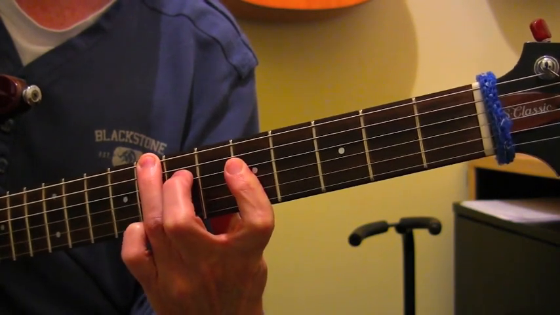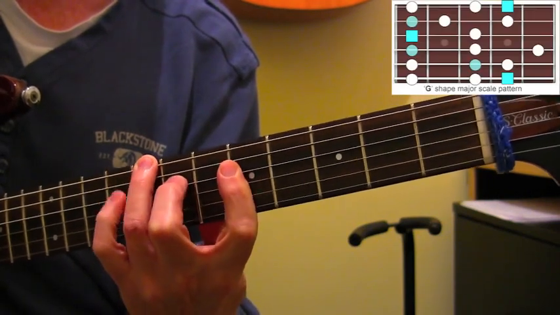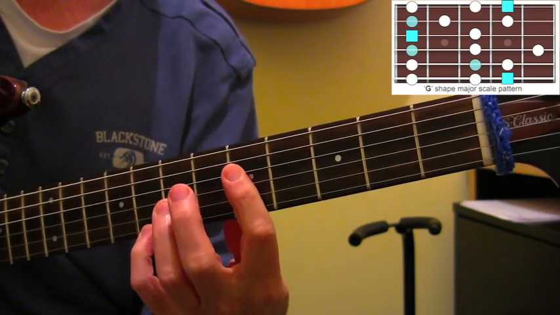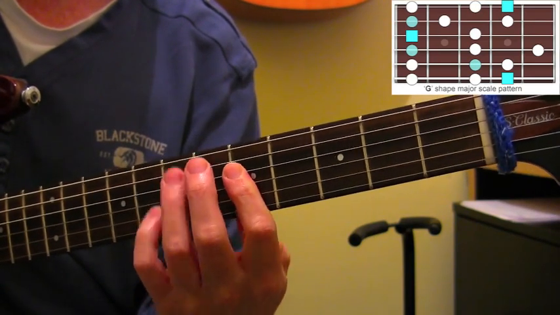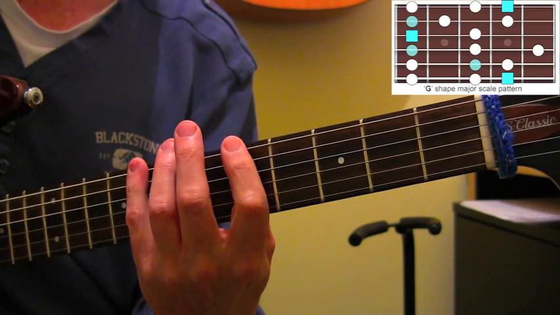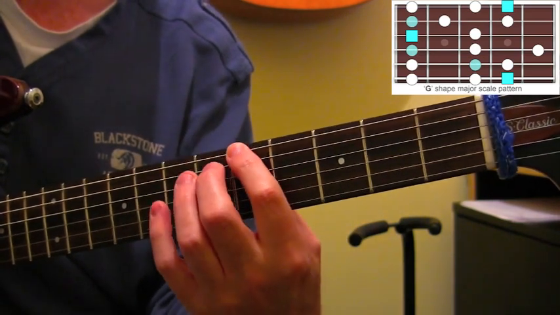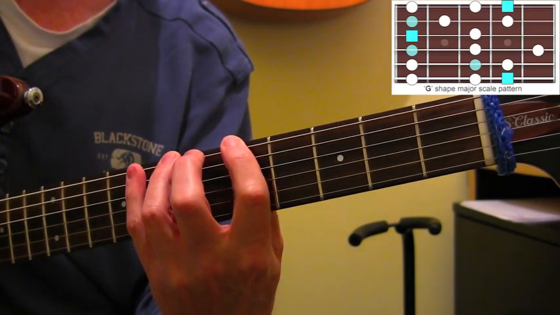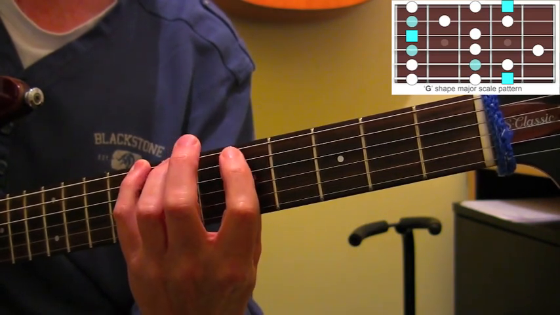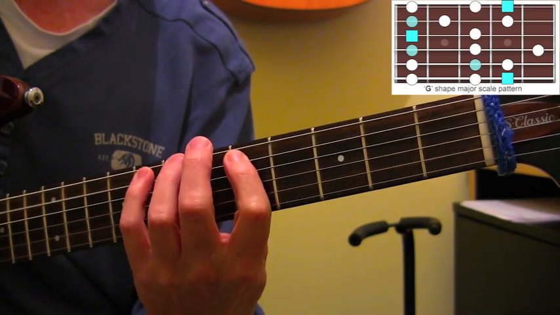So maybe do it in C. So a bit hard to play like that, a little bit awkward, so we probably visualise it off the bottom half or the top half like that. But so I'm playing effectively C major scale, but with all the available notes, so we'd be starting on fret 5, fret 7, fret 8, that's the root note, then we move up.